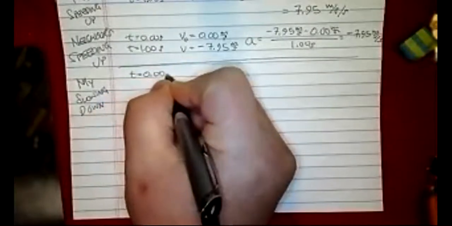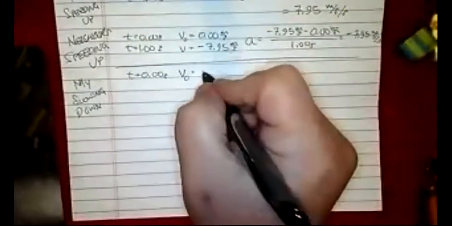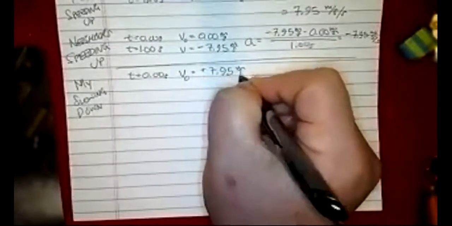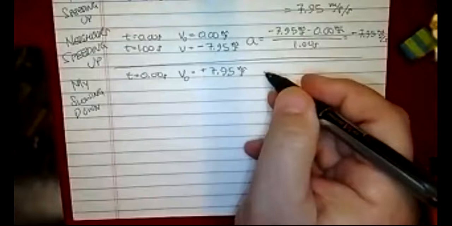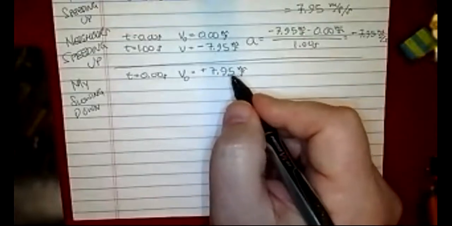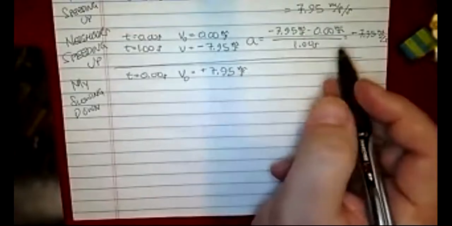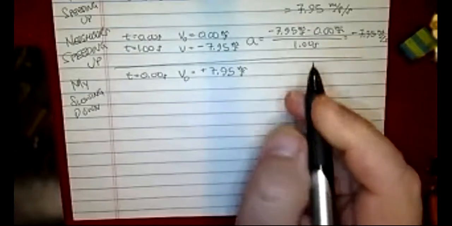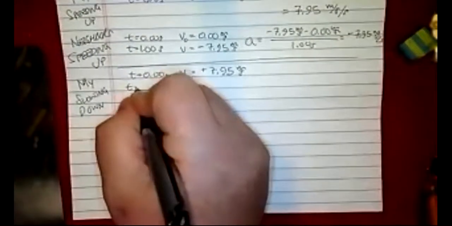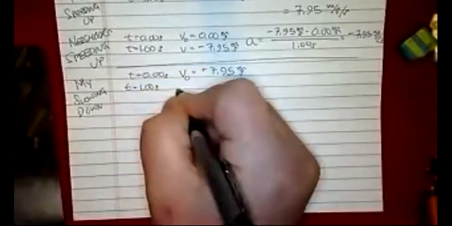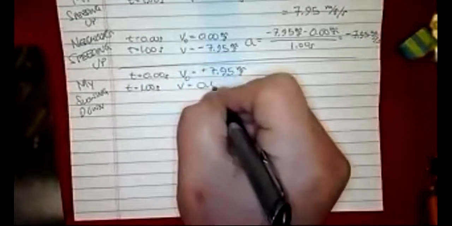What I have is at t equals 0.00 seconds, my initial velocity is going to be, in my world, it was going to the right, so it's positive 7.95 meters per second. So I'm assuming it's slowing down, so I'm going to start it at the same speed it had, and I'm going to assume after 1 second it's going to be down to 0 because they got good brakes. So now I'm going to say, okay, t equals 1.00 seconds. Then the final velocity would be 0.00 meters per second.